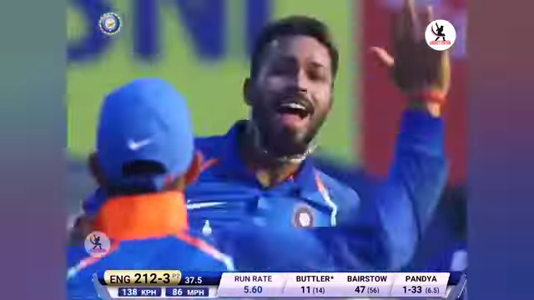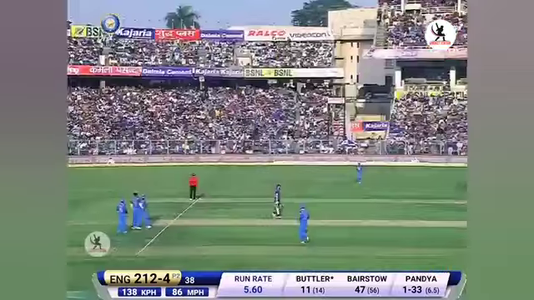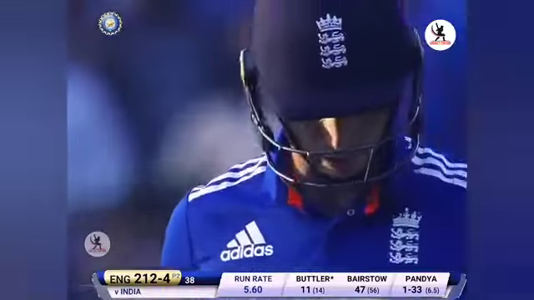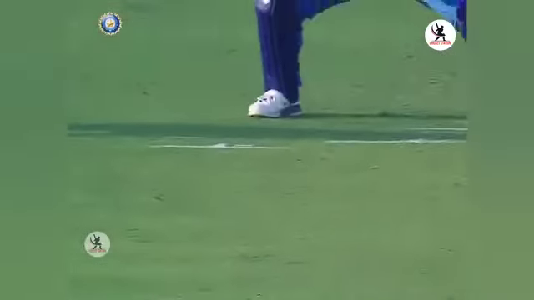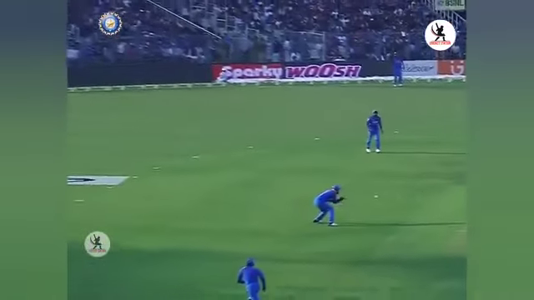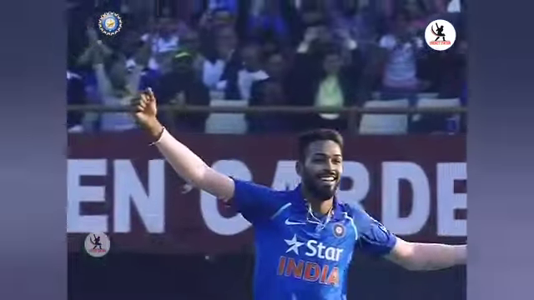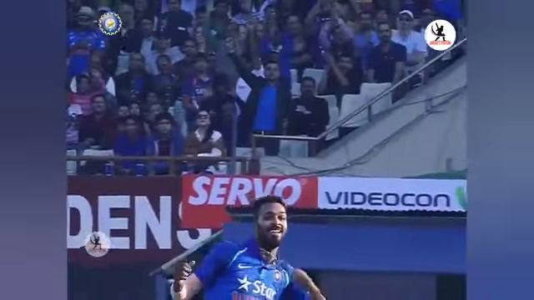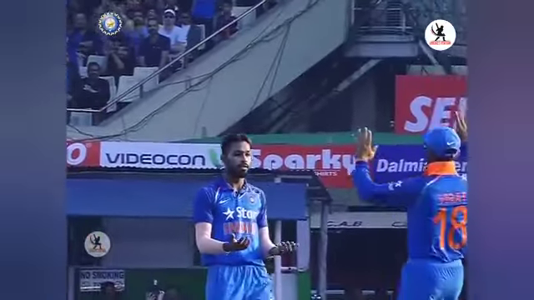This time there'll be celebration, hitting the toe into the bat, and a straightforward catch. Just Butler, mid off of Pandya at Pune. This time wide ball, going for the big shot and hitting it straight to extra cover. Rahul taking that catch. Pandya getting another wicket.